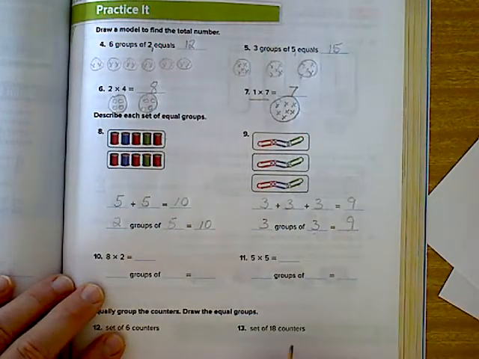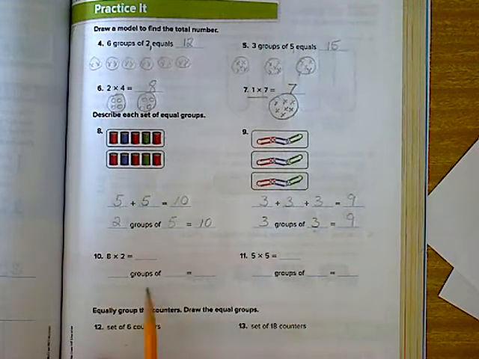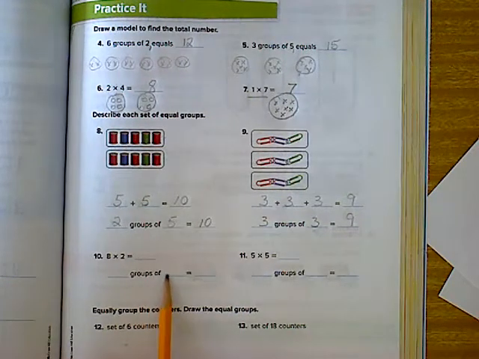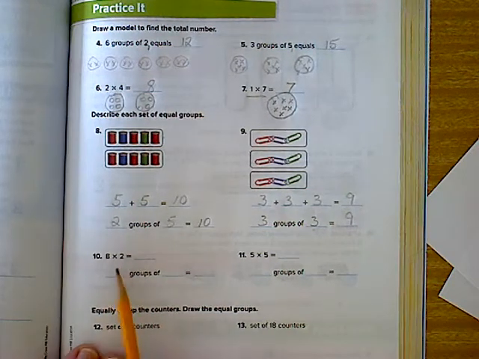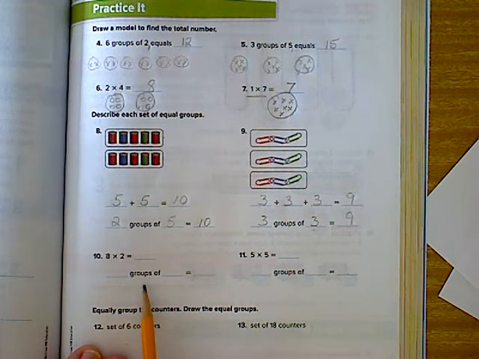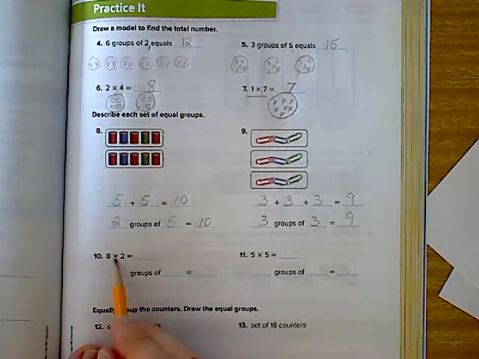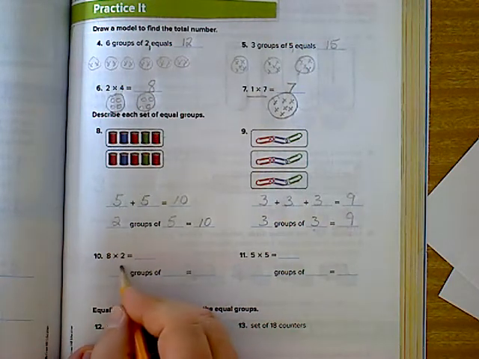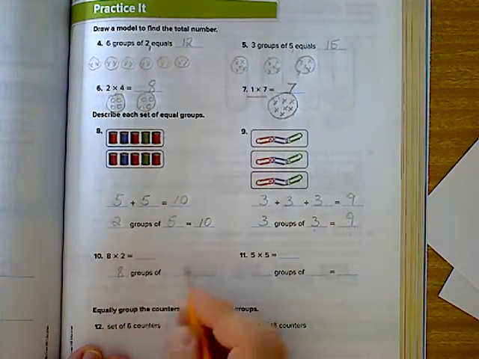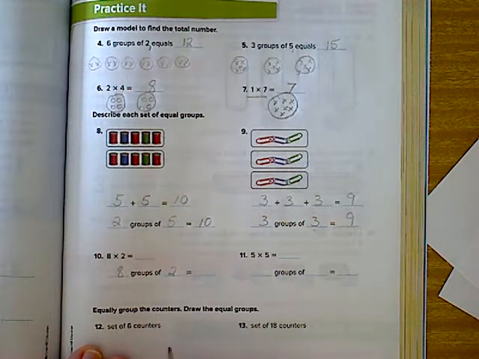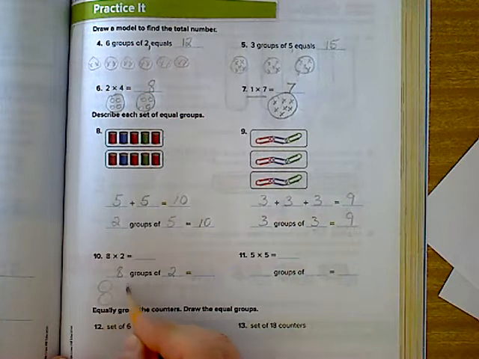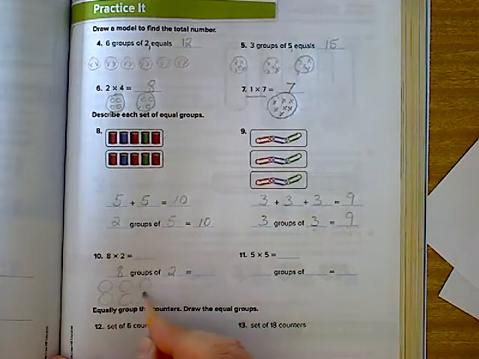Okay? All right. 10 and 11, we're actually thinking about it a little bit differently. They're giving us it as a multiplication problem, and we have to say what that would be with the groups. So 8 times 2. Well, that means I have 8 groups with 2 in every group. Well, if I make a picture of that, here's my groups.